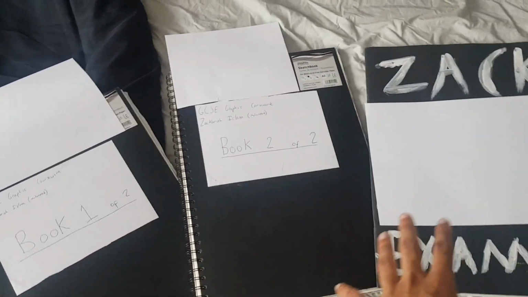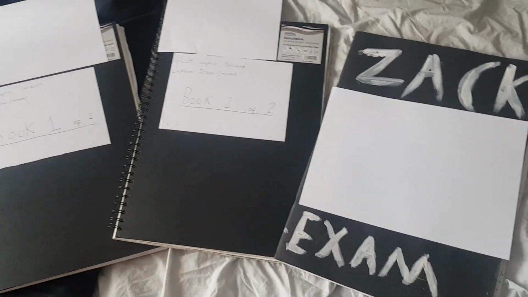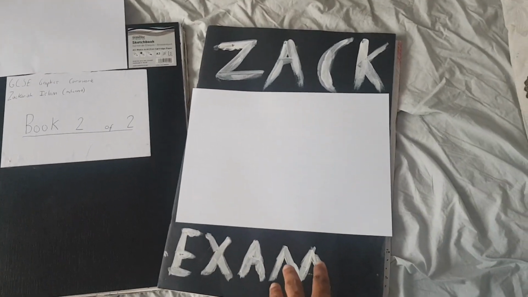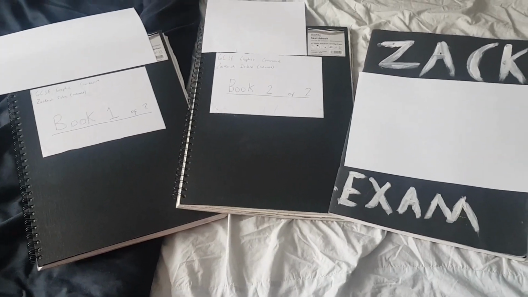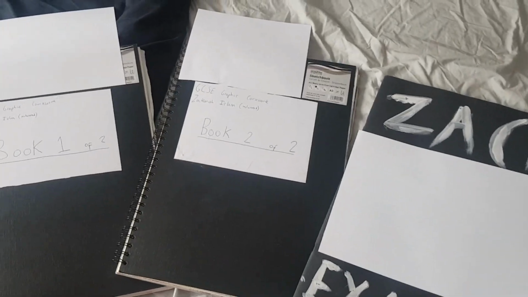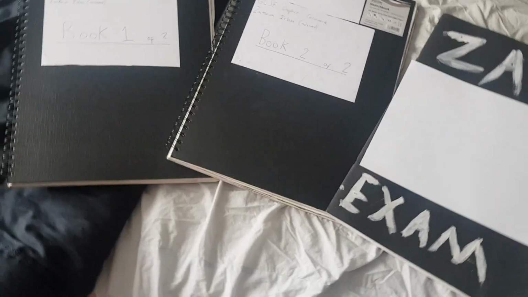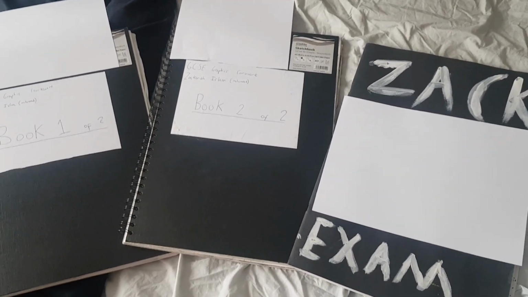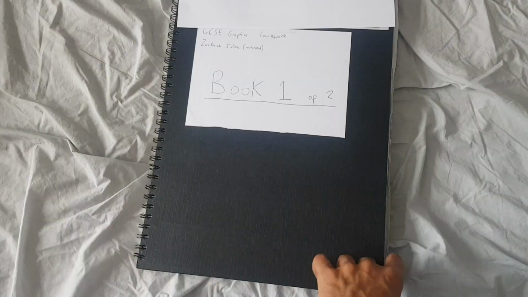So here are my 3 books. I've just covered up my centre and candidate numbers, for obvious reasons. This is book 1 of the coursework, book 2 of the coursework, and that's my exam book. I'm going to go through each one at a time. I did get a grade 5 in the end, which I'm really grateful for because it equates to a good pass. Obviously I can't change anything about that now, but let's get started. Here's book 1.